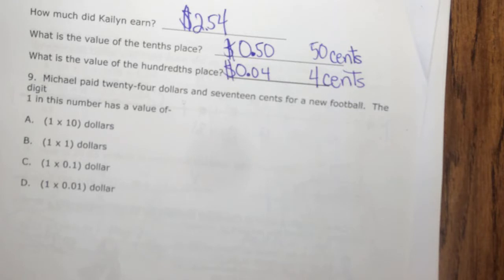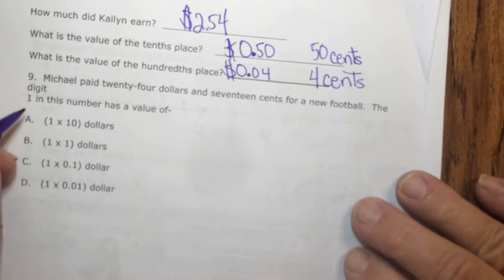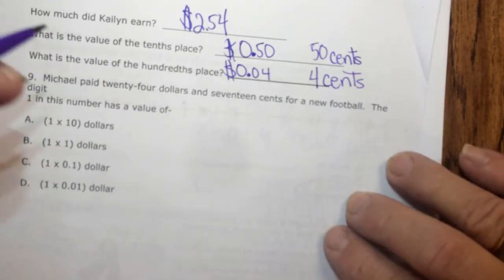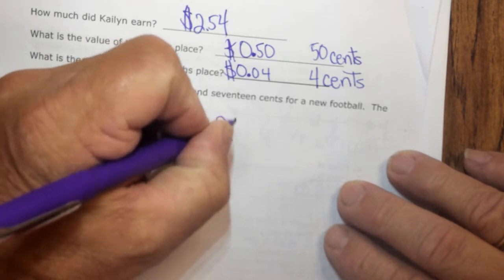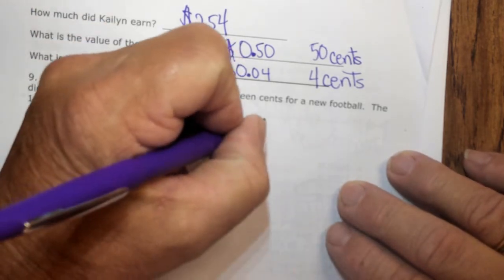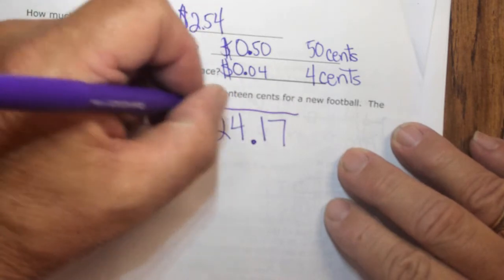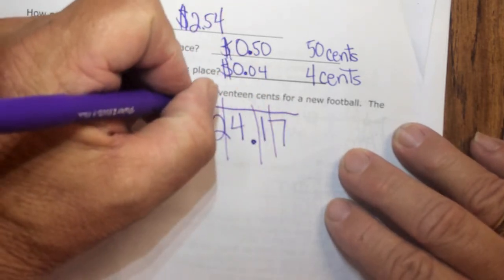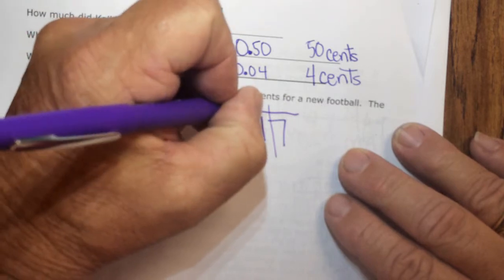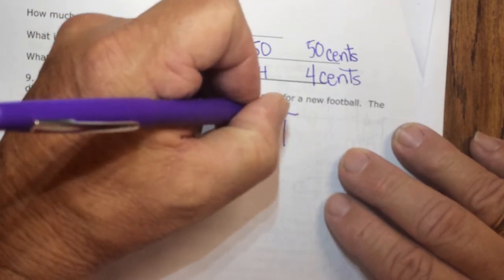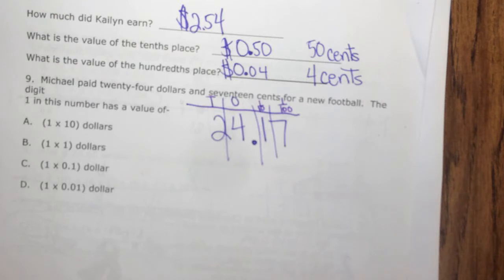Okay? Michael paid $24.17 for a new football. The digit 1 in this number has a value of. So let's write it first. $24.17. So what is the value of the digit 1? If you put it in a place value chart, you have tens, ones, tenths, and hundredths. Okay, so what's the value of the 1?